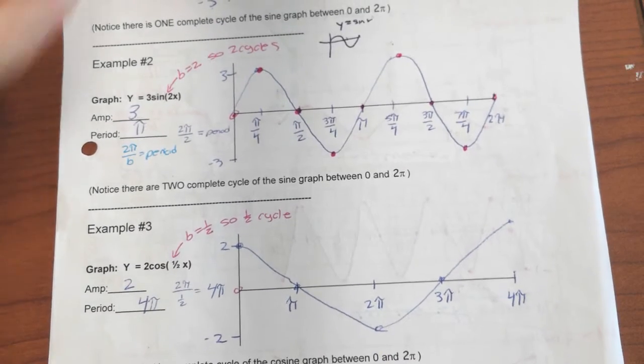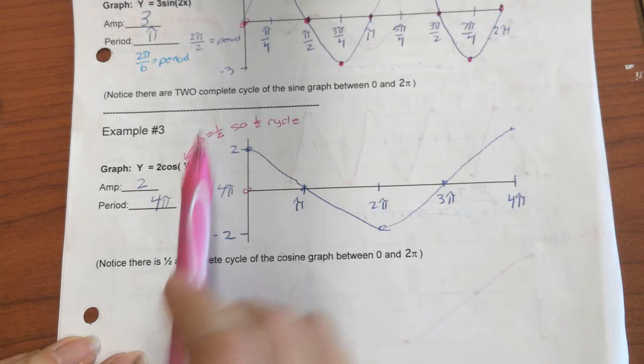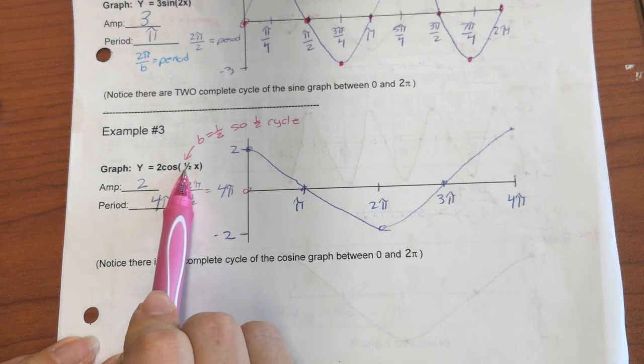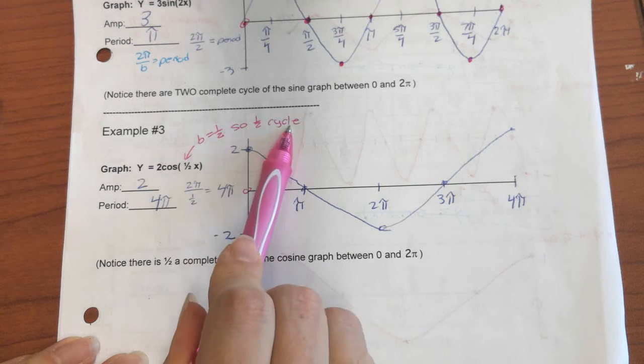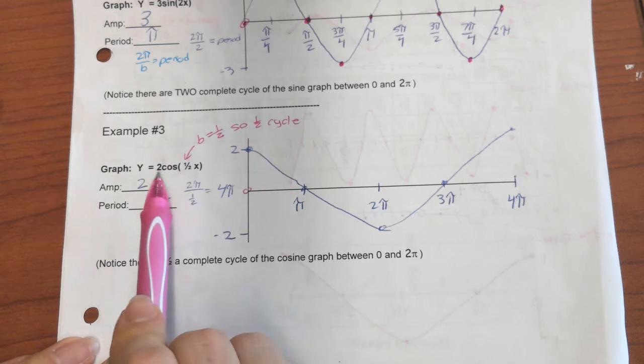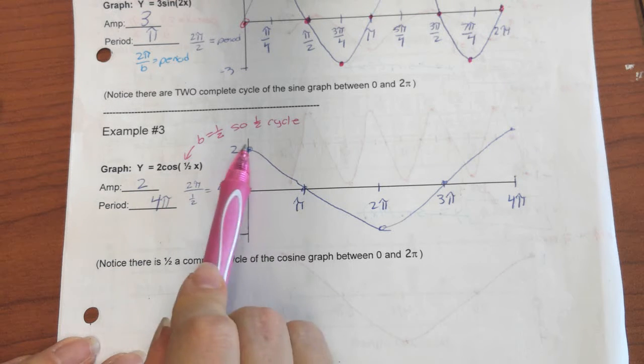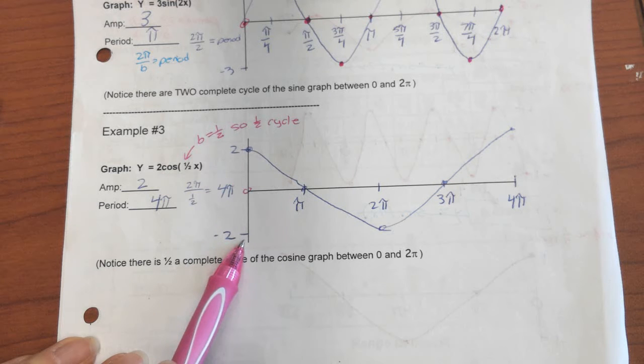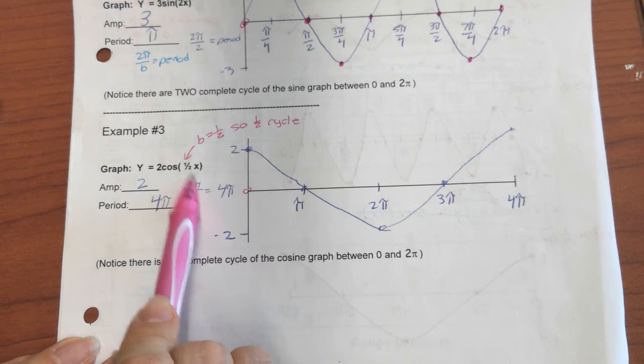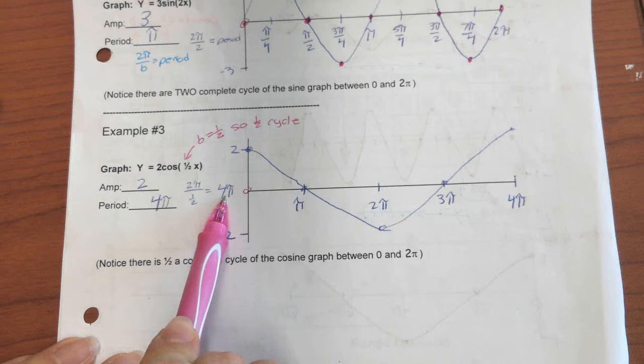All right, let's do a cosine one. So I look at this, and I see 1/2. That means I'm going to see only half a cycle between 0 and 2 pi. My amplitude is this, which is 2, so there's my 2 and negative 2. My period is 2 pi divided by 1/2, which is 4 pi.